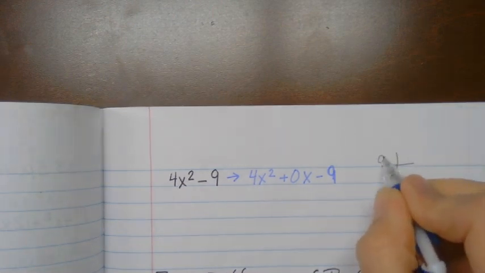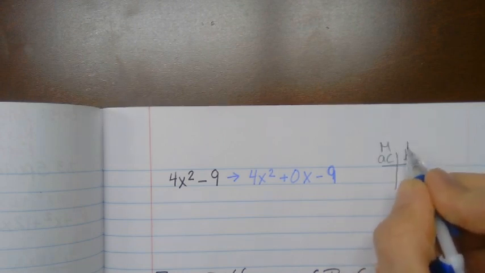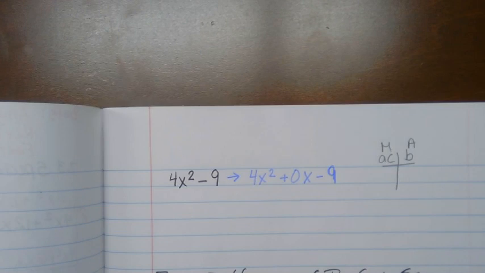So do a times c and b. What multiplies to a times c adds to b. Use your grouping and factor that for me. When you get a solution, put it in the chat.